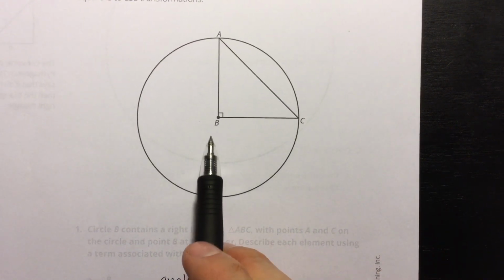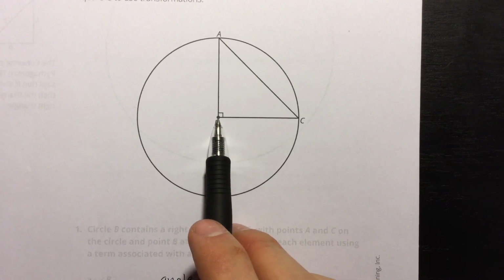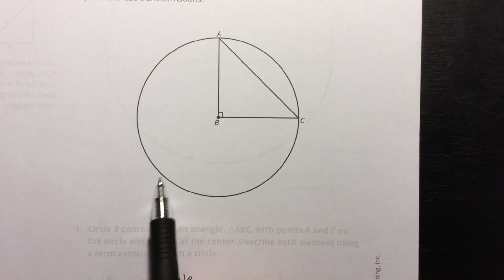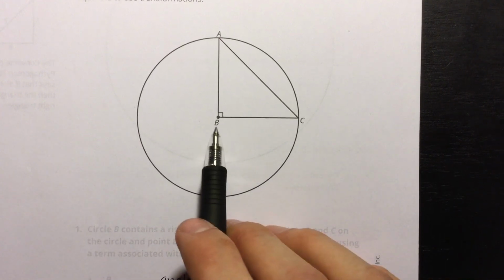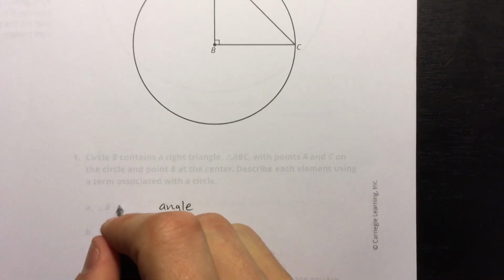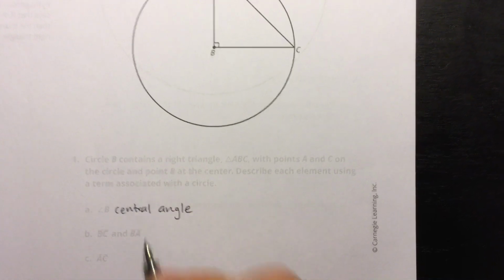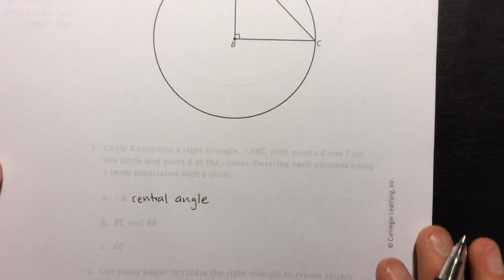Well, if you remember, we had 3 kinds, and we could tell by where their vertex was. We had one angle with its vertex in the center, we had one angle with its vertex on the circle, and one angle with its vertex outside of the circle. So the one with its vertex in the center was called a central angle, which means that angle B here, because its vertex is in the center, would be a central angle as well.